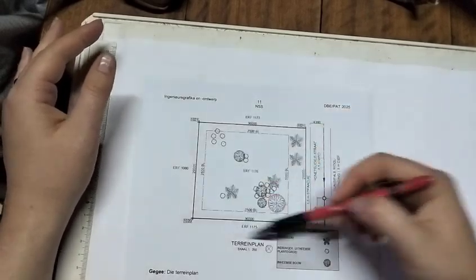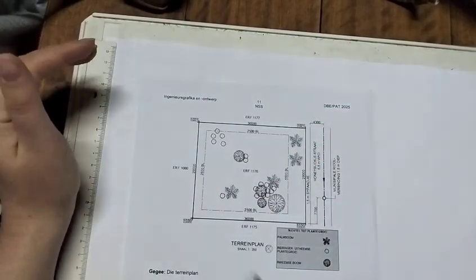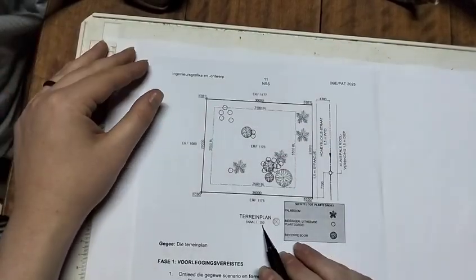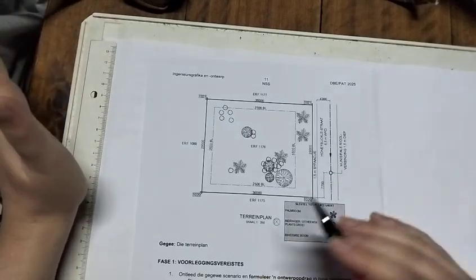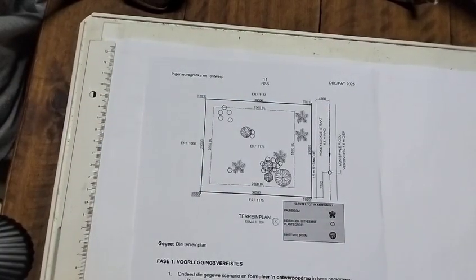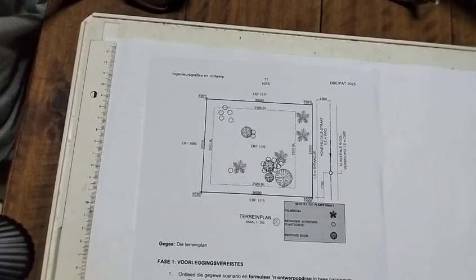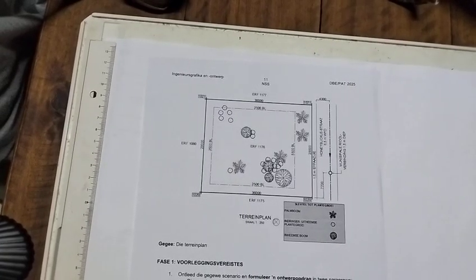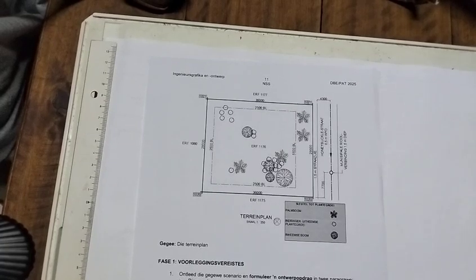Okay, so this site is not that big, so we can use the same scale. Okay, scale 1 to, I just have to get my calculator. Or we can use the other scale as well.